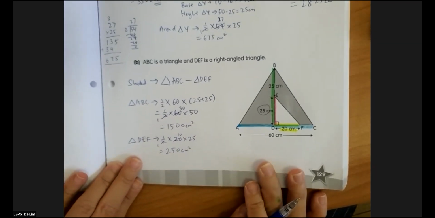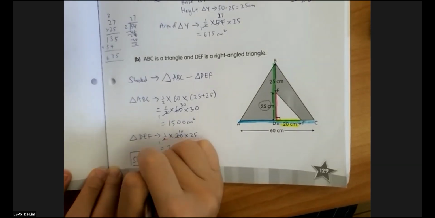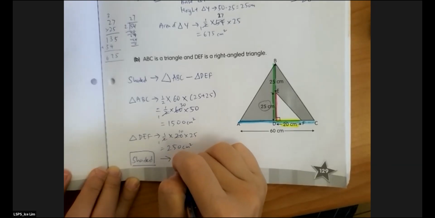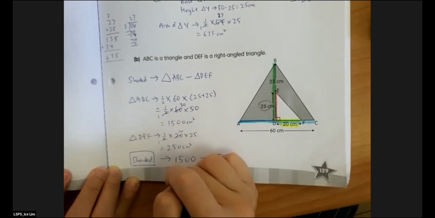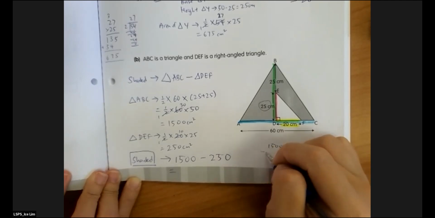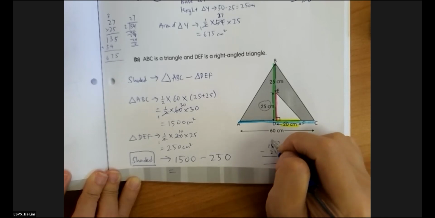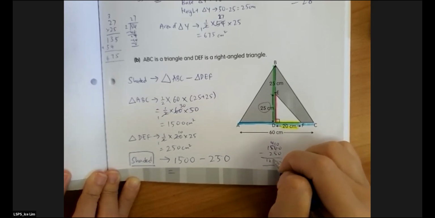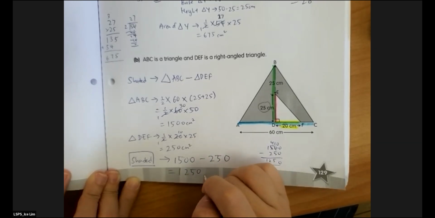So finally, the shaded part will be 1,500 minus 250. Answer will be 1,250.